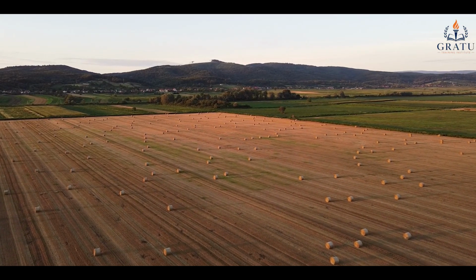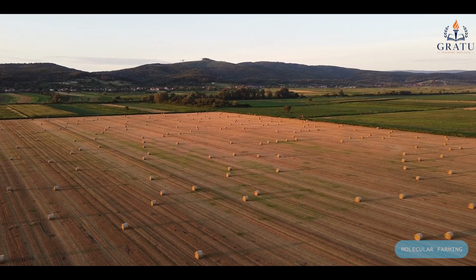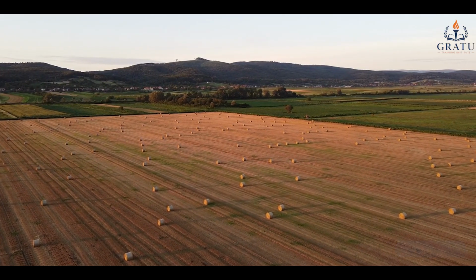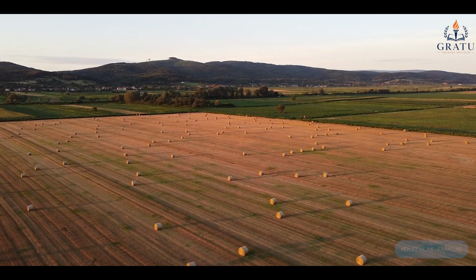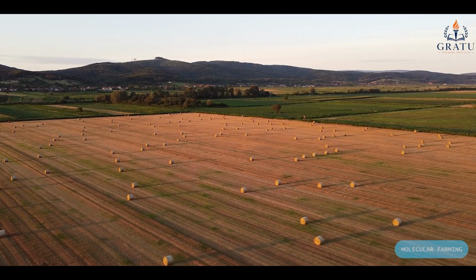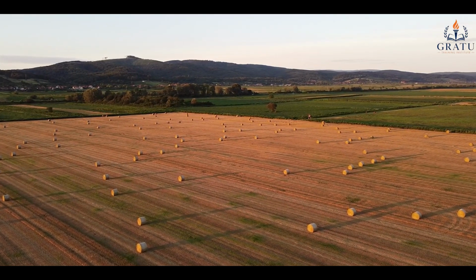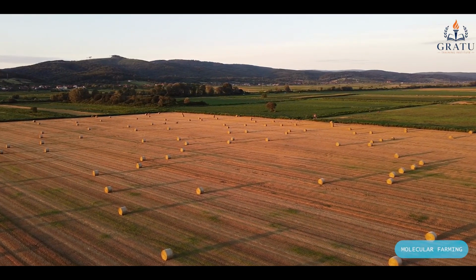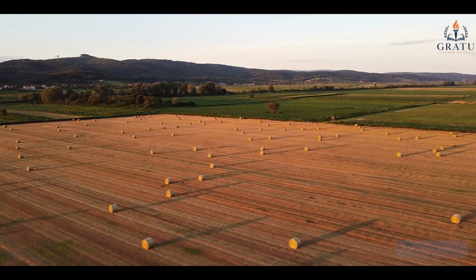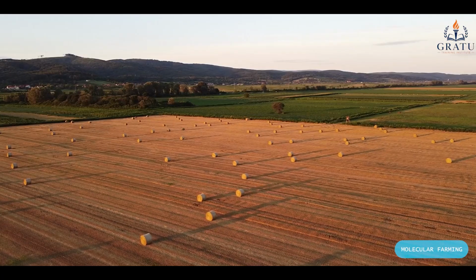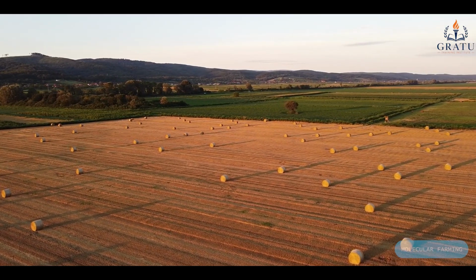Where is molecular farming used, and where can we apply its skills? Pharmaceutical production is one of the application areas, as well as veterinary vaccines, the production of diagnostic reagents, and industrial enzymes, which can be produced through molecular farming, as well as functional foods and nutraceuticals. These are more of the applications of this kind of farming.